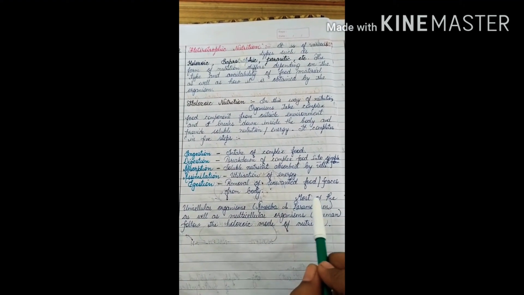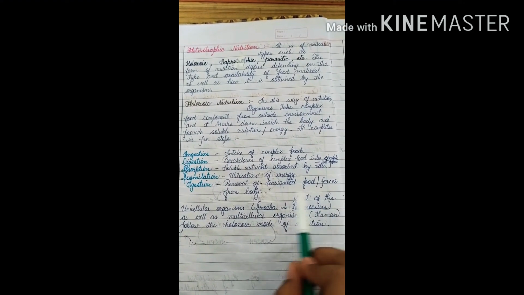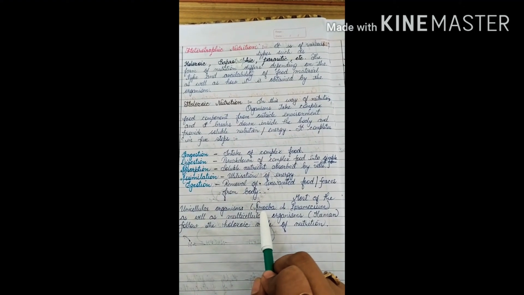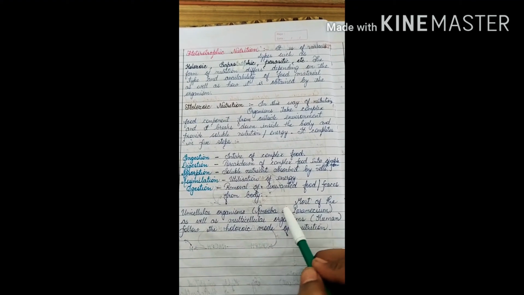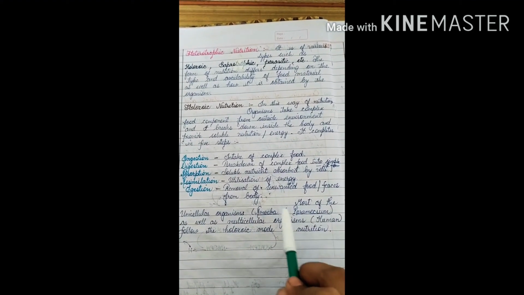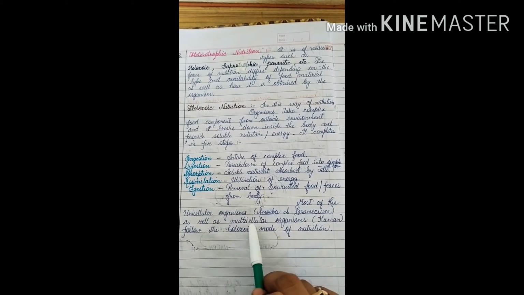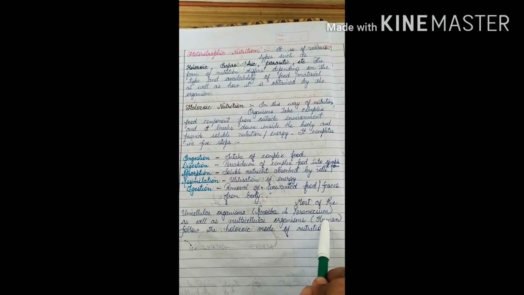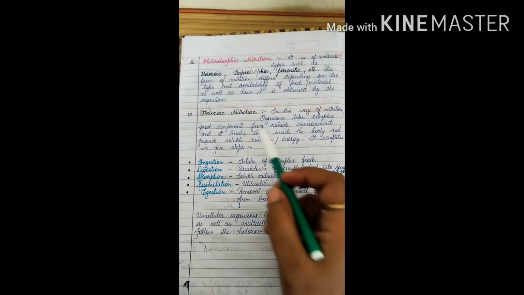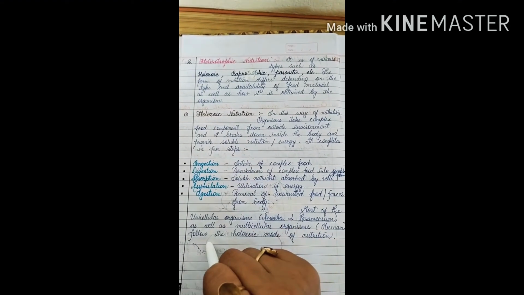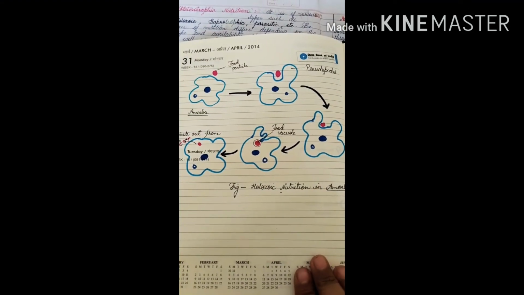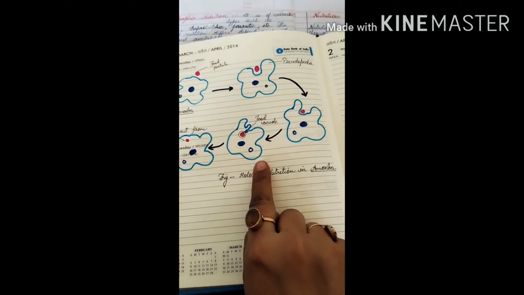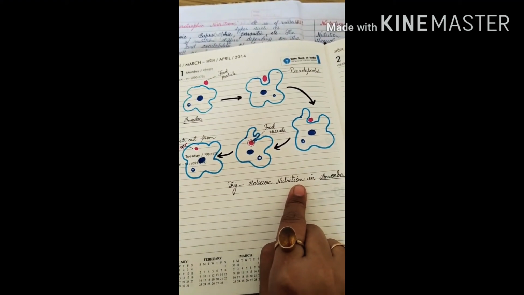Here we are going to see that most of the unicellular organisms, amoeba, paramecium. In your book, amoeba, hydra is given, right? So you can see the picture. As well as multicellular organisms, humans, we all follow this method of nutrition, the holozoic nutrition. In amoeba also, the holozoic nutrition occurs, right?